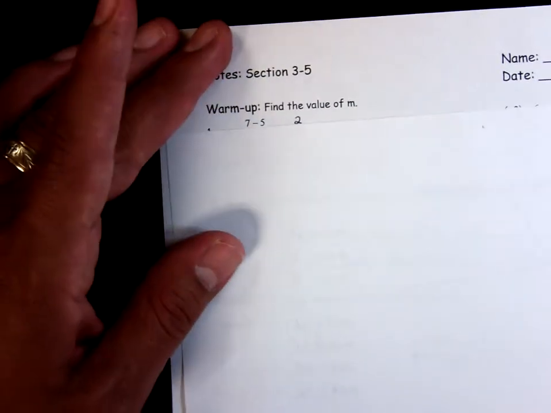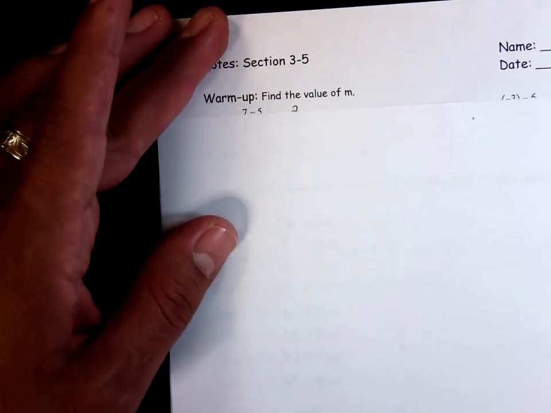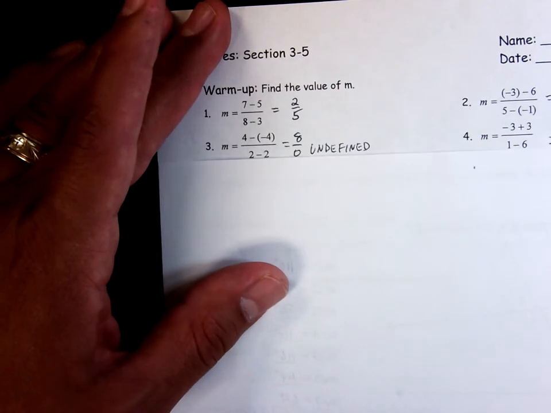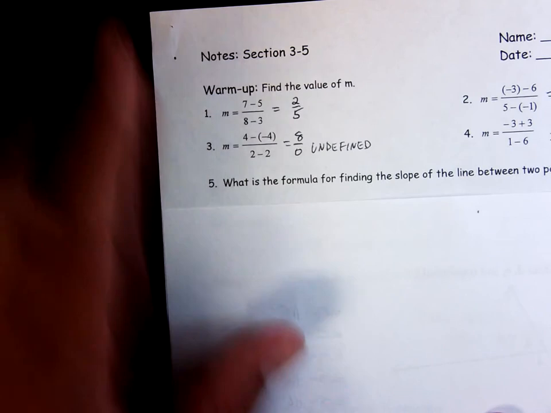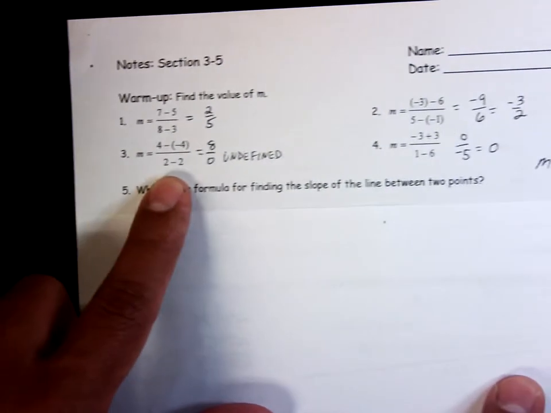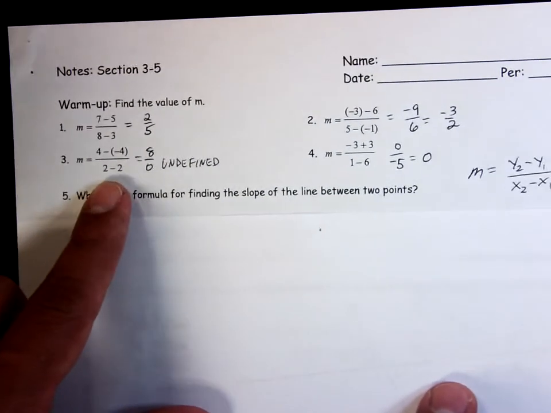Next sheet of notes. Talking about m. m means slope. We just did a little bit of math here. I'm going to skip this. Again, hopefully we can all do that. All we were doing was doing the subtraction. I'm going to skip all the way to number 5.